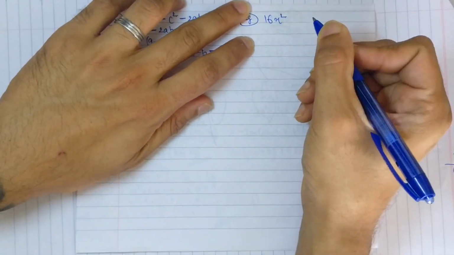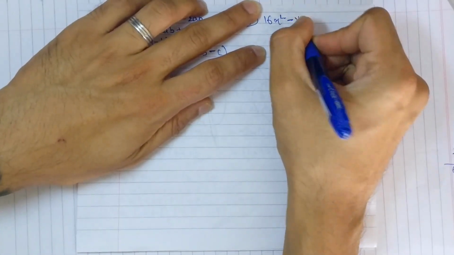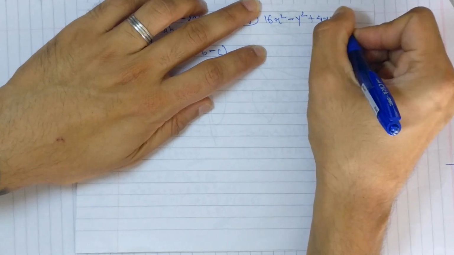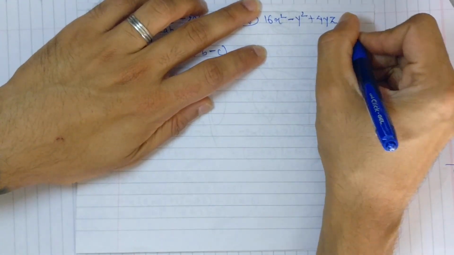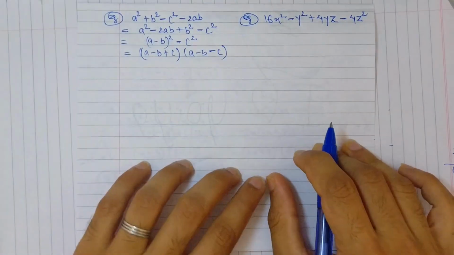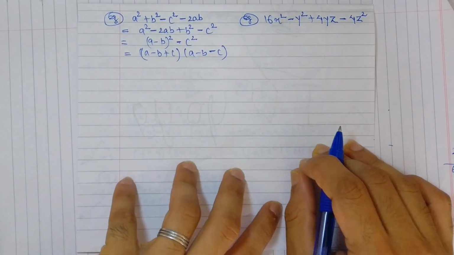16x square minus y square plus 4yz minus 4z square. Now there are four terms here.